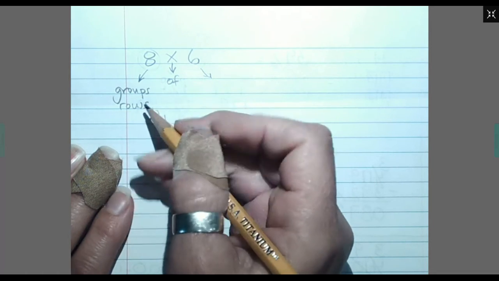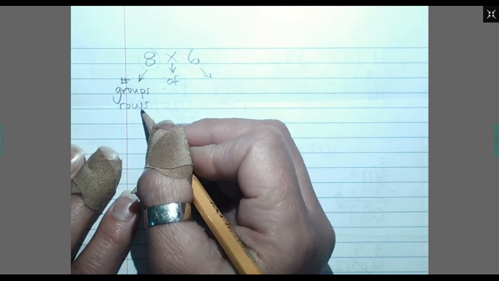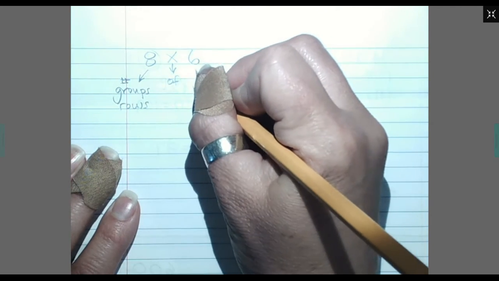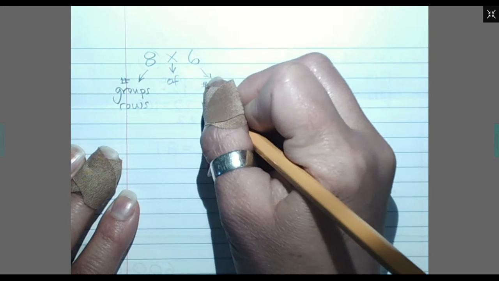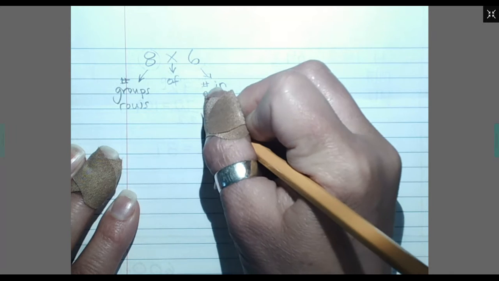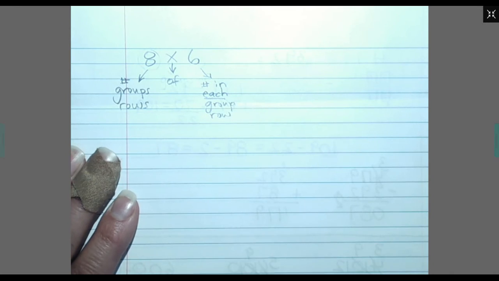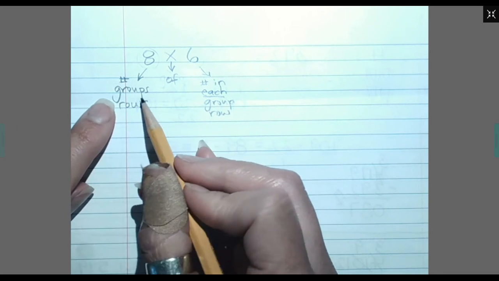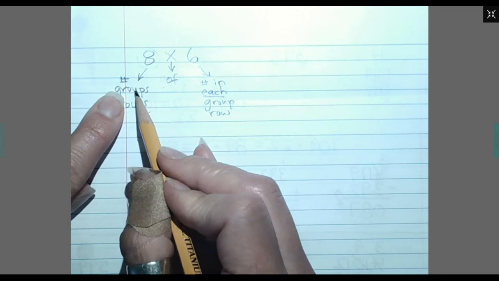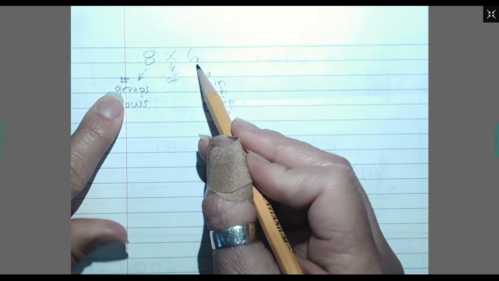So these are the number of groups or number of rows, and this is the number in each group or row. So if I have 8 times 6, that means I can have 8 groups of 6.